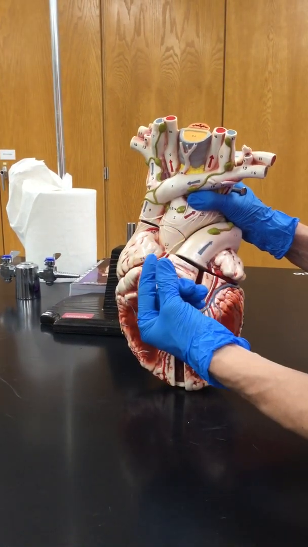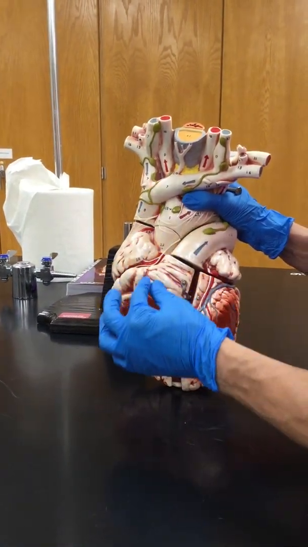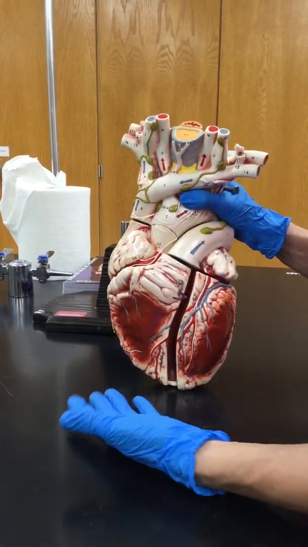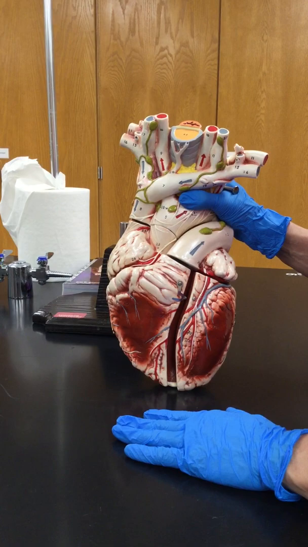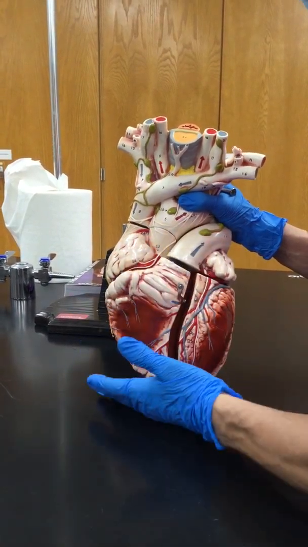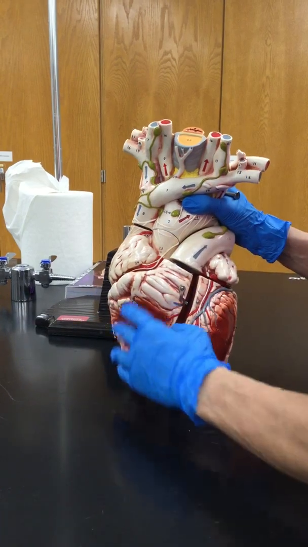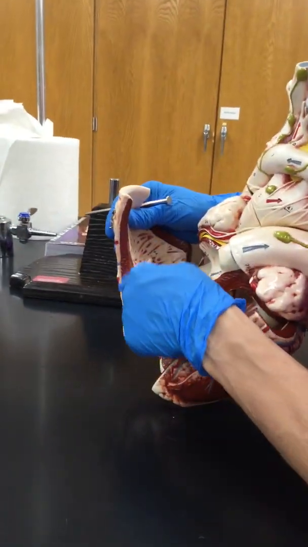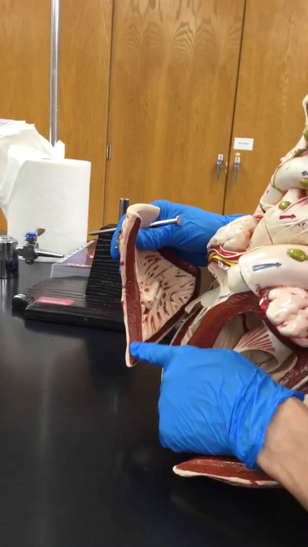And in between, there is a space filled with pericardial fluid that is produced at a certain amount and absorbed at a certain amount every day. So that's the outer layer of the heart, the pericardium. And then the middle layer, which will be this, the muscle layer, will be the myocardium.